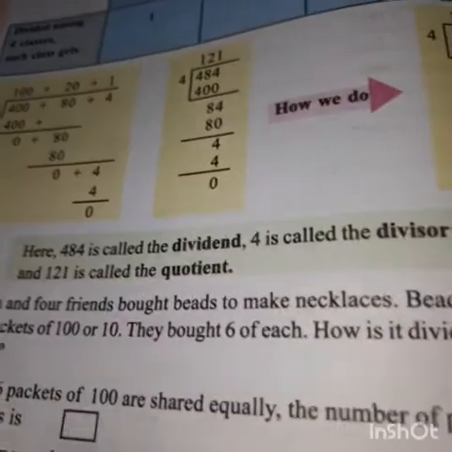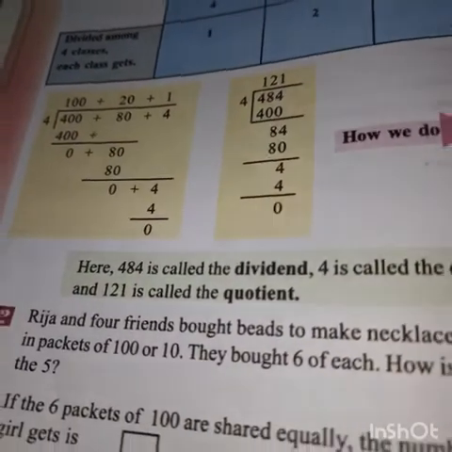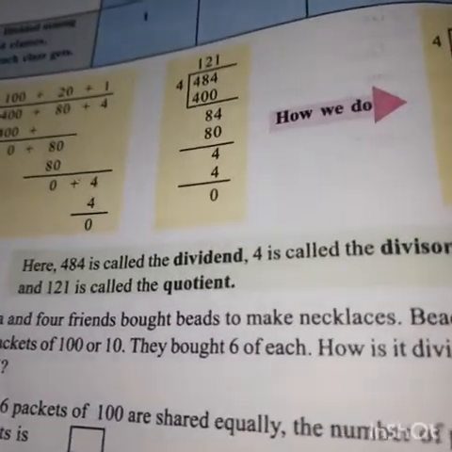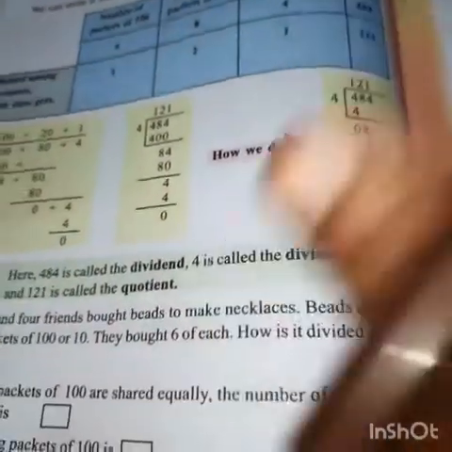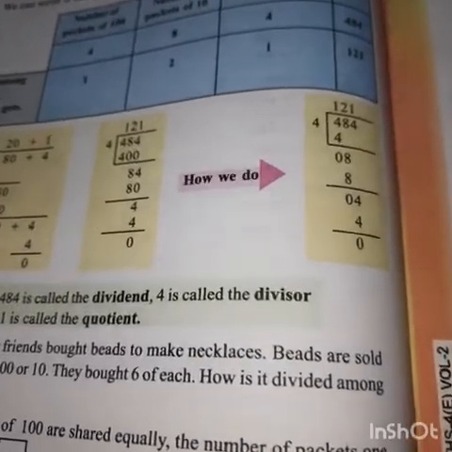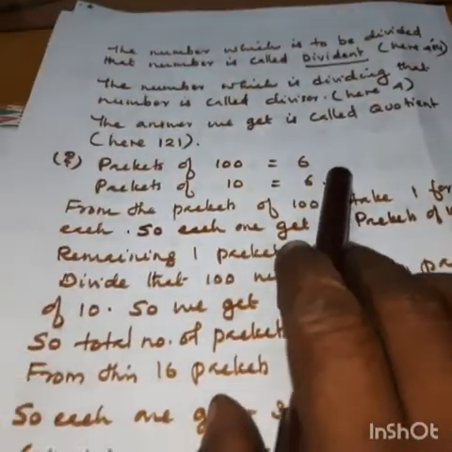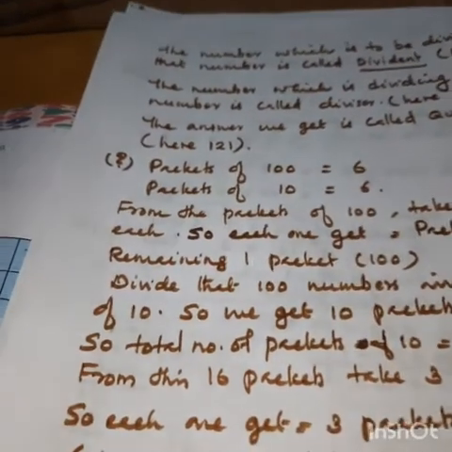They bought 2 boxes. One box contains packets of 100 and the other box contains packets of 10. They bought 6 of each: 6 packets of 100 and 6 packets of 10. Then that is to be divided among 5 people. How is this divided? Packets of 100 is 6, and packets of 10 is also 6. They are equal in number.